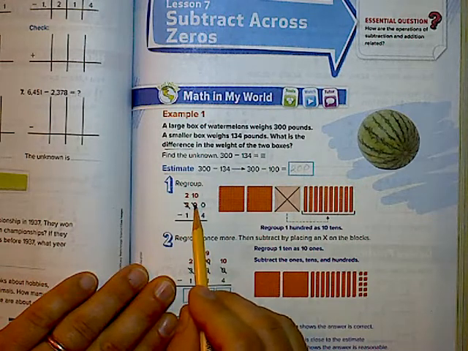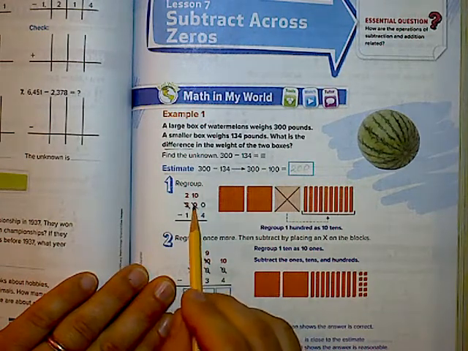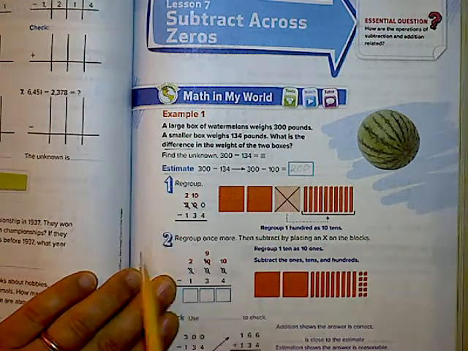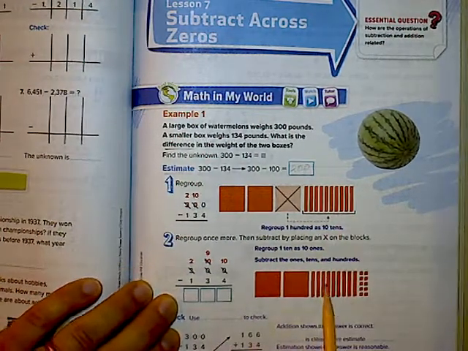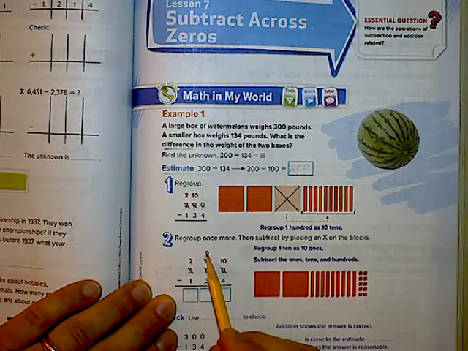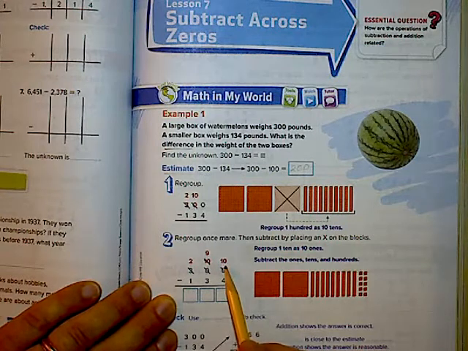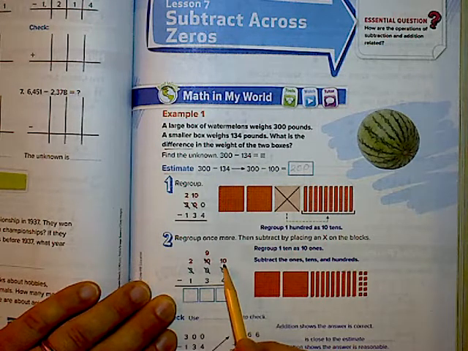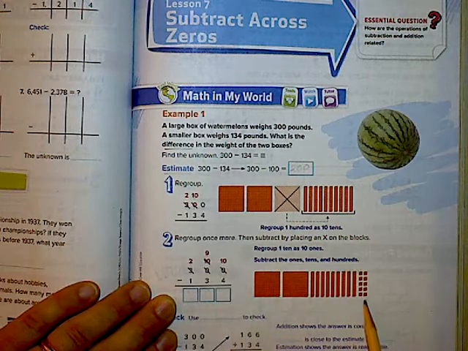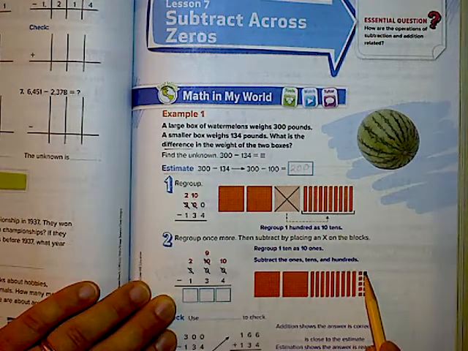Now the tens place has something to help the ones place with. But watch what they have to do. They're going to take those 10 tens and give one of the tens to the ones place. So this becomes a 9. This becomes a 10. 1, 2, 3, 4, 5, 6, 7, 8, 9, 10.